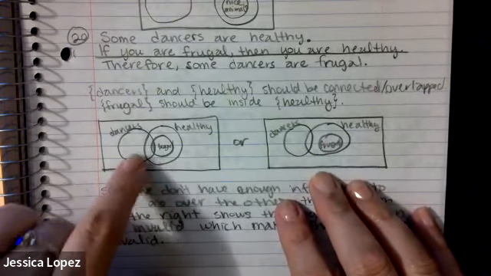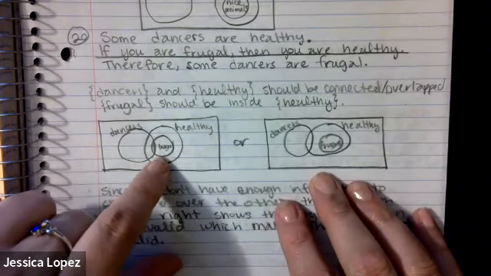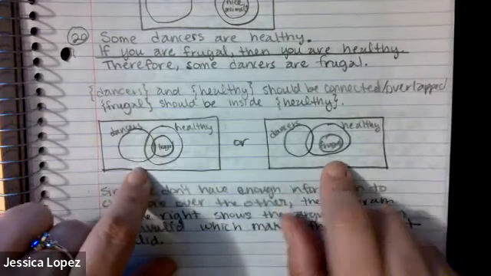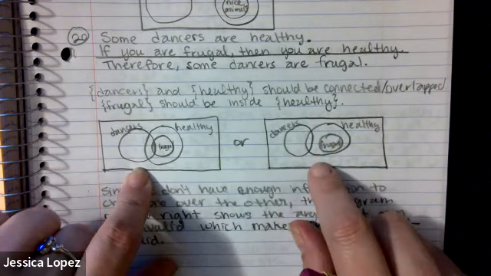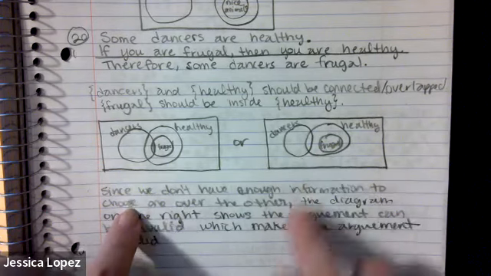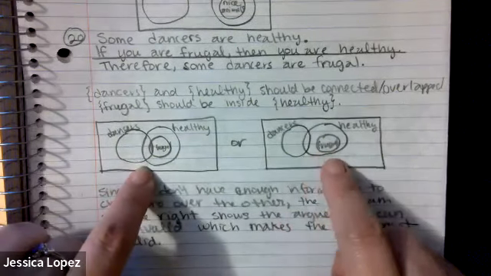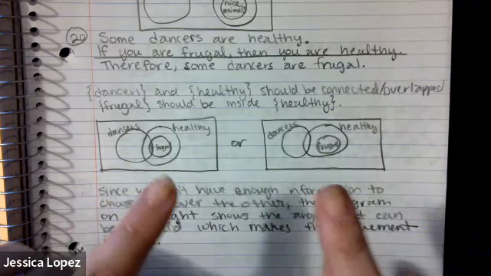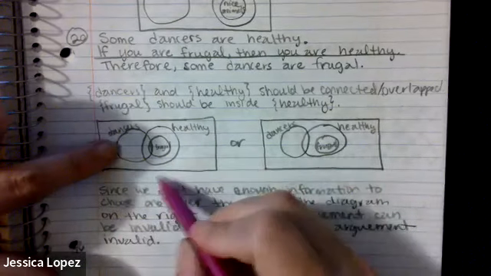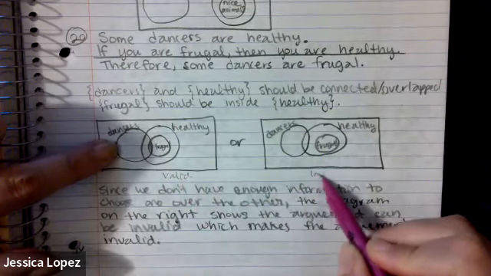Again, here the dancers and the healthy people are connected and the frugal is inside the healthy, but it just so happens that some of the frugal got looped in. Whereas here, dancers are there, healthy and frugal are here, and none of the frugal got looped in. We don't have enough information to decide whether it's this one or this one, okay? Now, the statement some dancers are frugal, here that would be valid. But here that would be invalid.